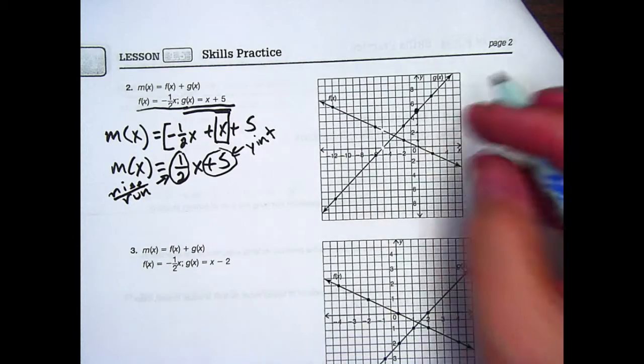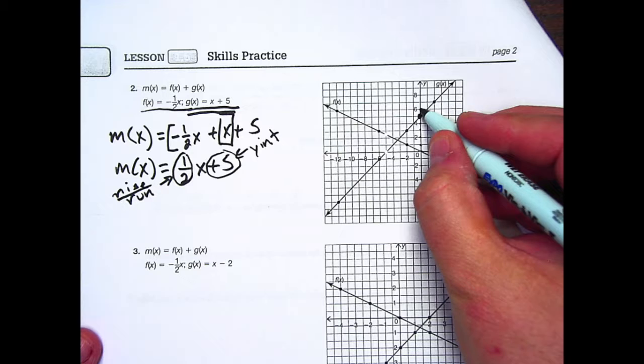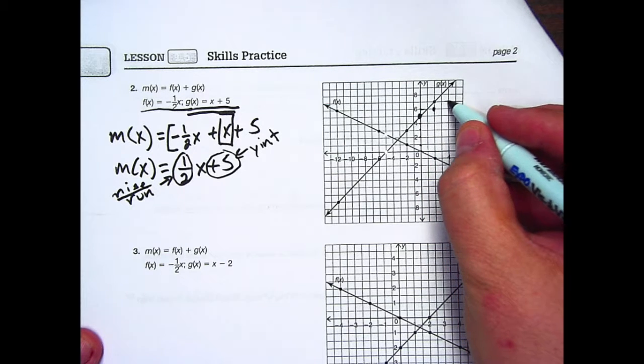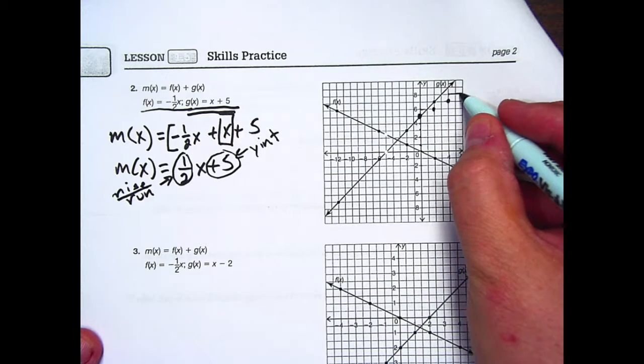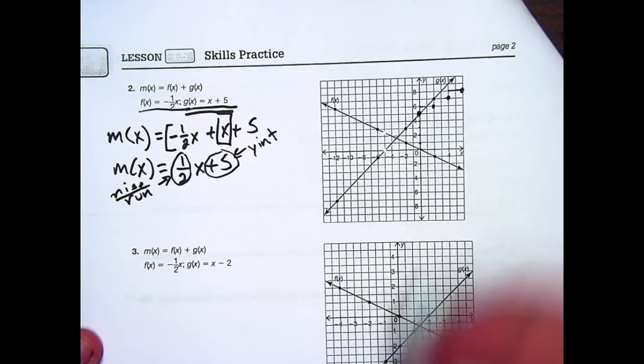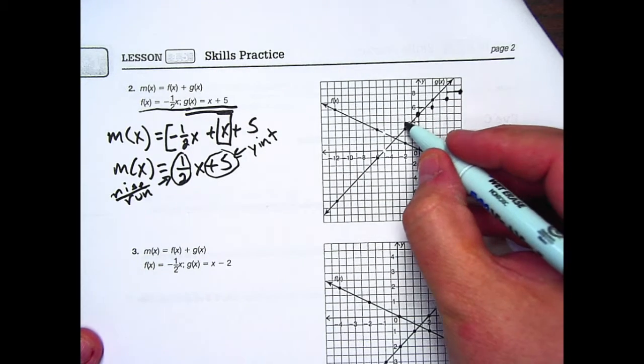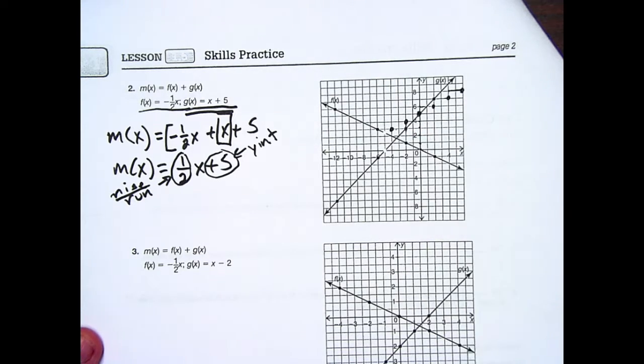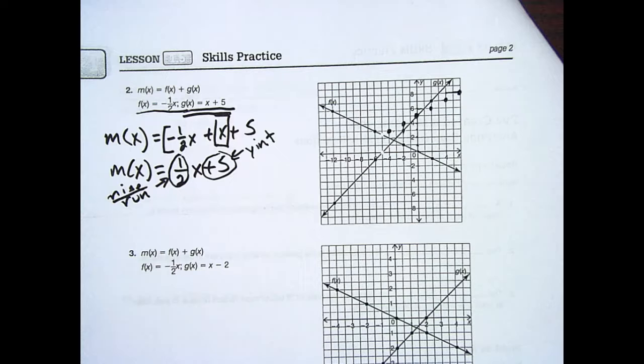Now that means I'm going to go up 1 over 2. Up 1 over 2, up 1 over 2. Now I could go down 1 over 2 in the other direction, go down 1 over 2 in the other direction, and you'll see a pattern there.